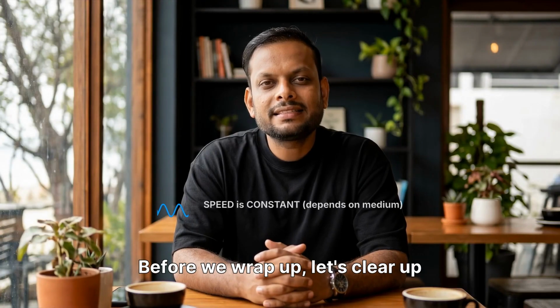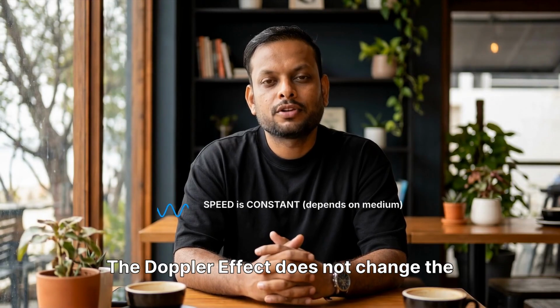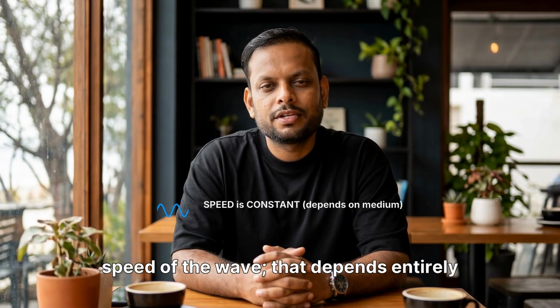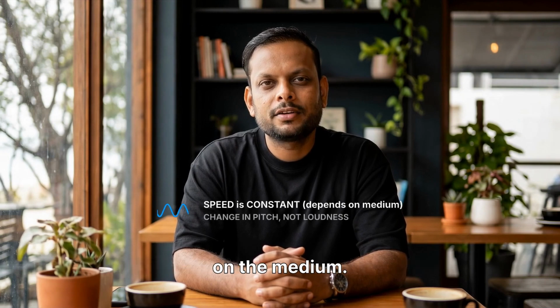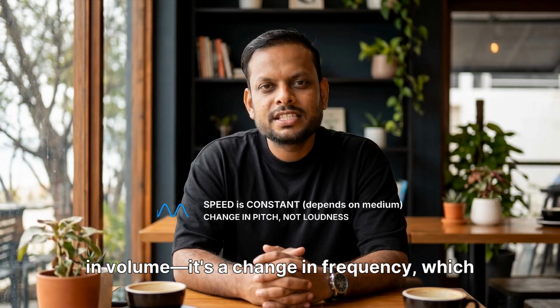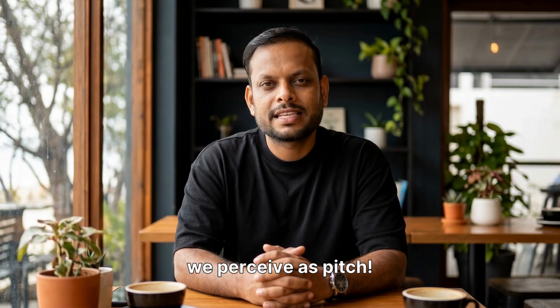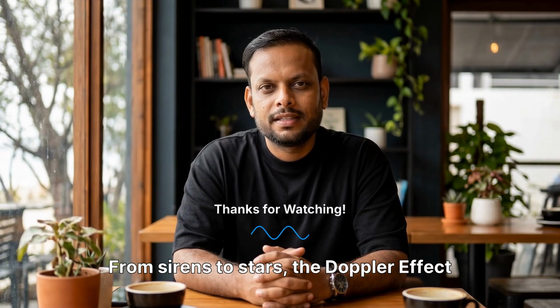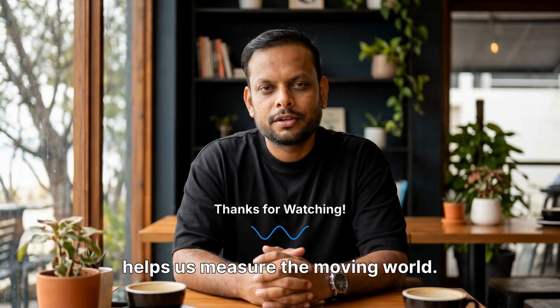Before we wrap up, let's clear up a few misconceptions. The Doppler effect does not change the speed of the wave. That depends entirely on the medium. Also, don't confuse it with a change in volume. It's a change in frequency which we perceive as pitch. From sirens to stars, the Doppler effect helps us measure the moving world.